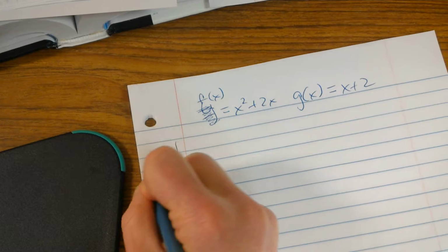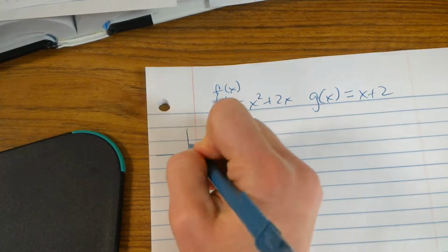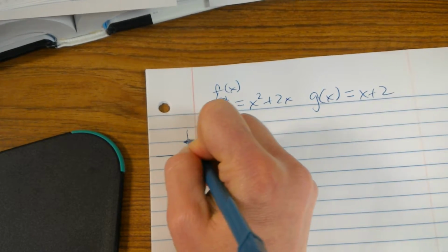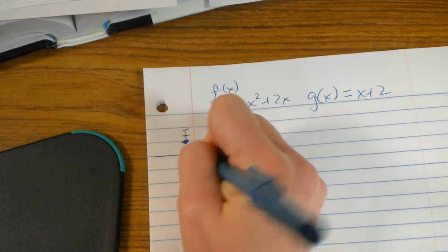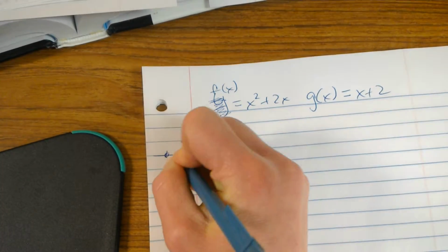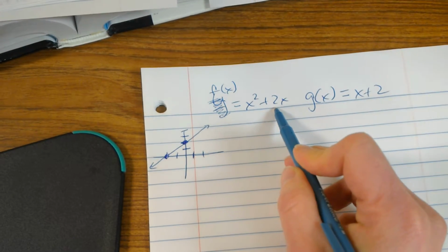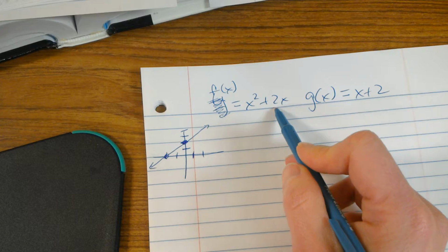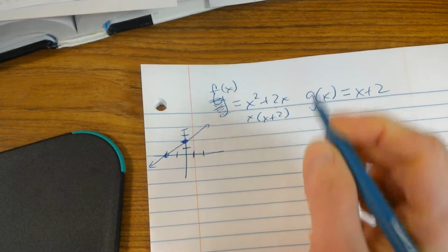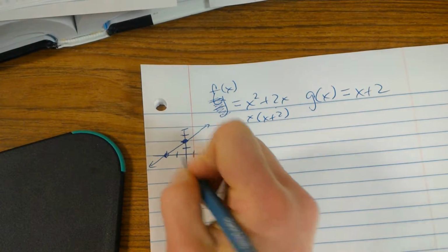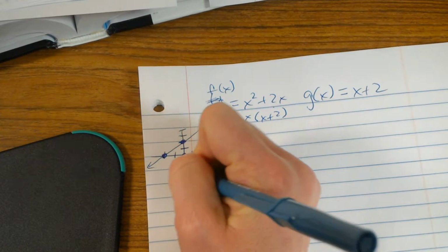So let's graph them. I know this one's a line, so I've got a y-intercept of 2. Got a slope of 1, so I'll go up 1 over 1, down 1 over 1, so I'm going to cross here. So I have this line. Now my other one, I'm going to factor that. It's going to be x times x plus 2, so it's going to cross my x-axis at 0 and negative 2. So it's going to look like this.